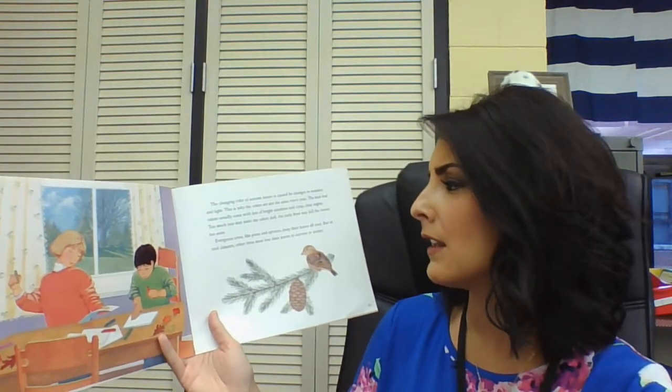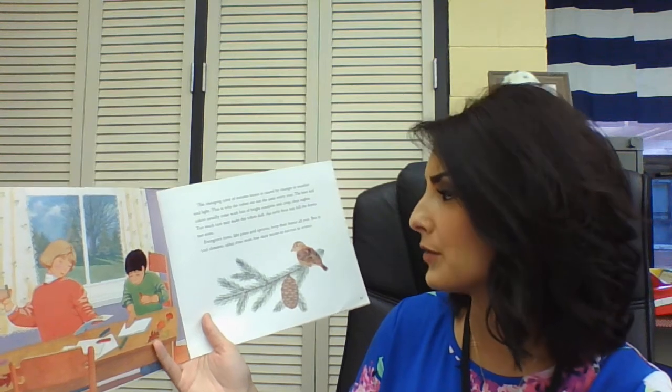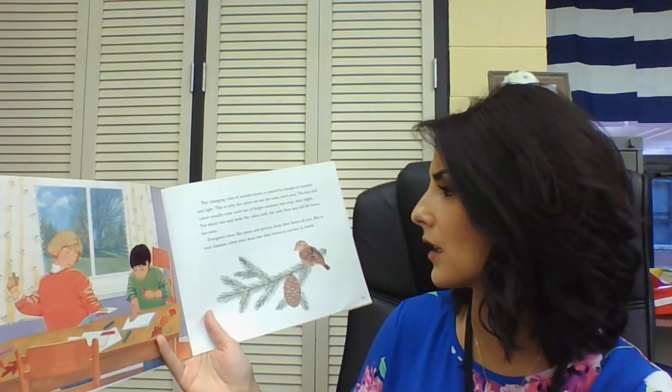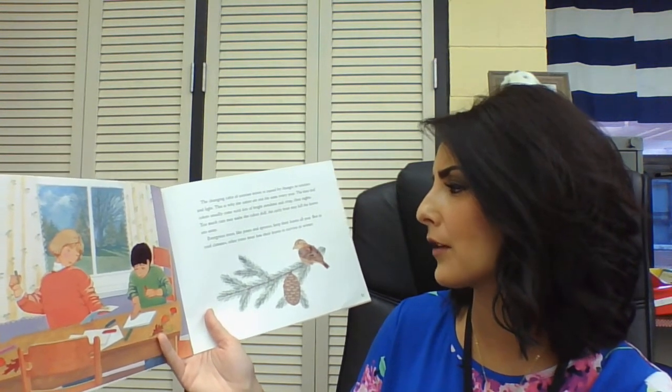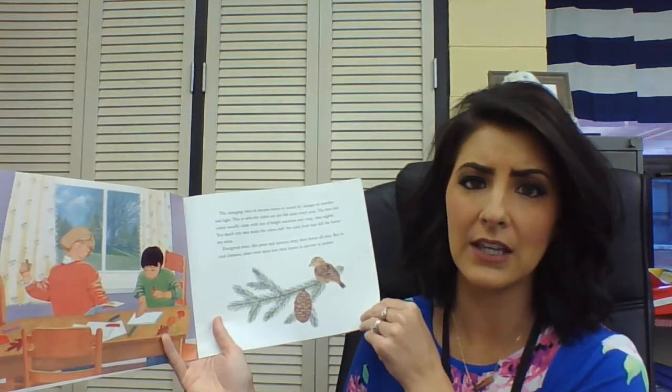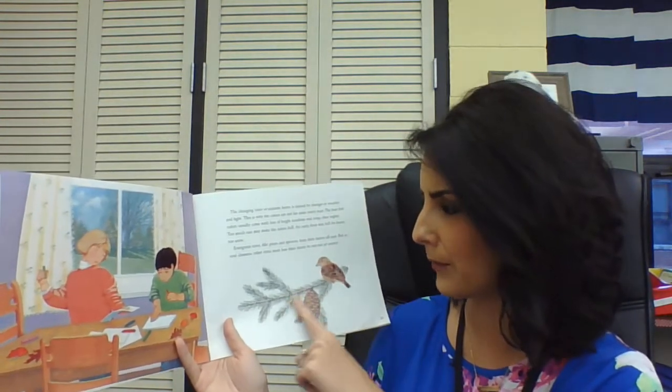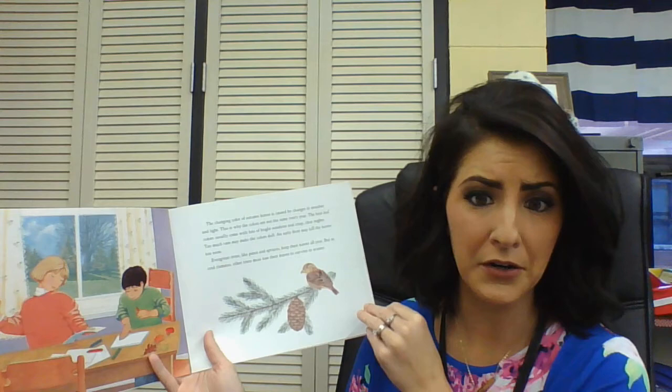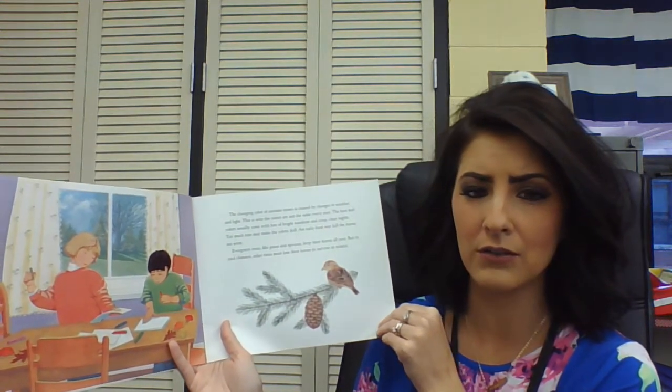Evergreen trees like pines and spruces keep their leaves all year. But in cool climates, other trees must lose their leaves to survive in the winter. So a pine tree is just like a Christmas tree, and they have their needles all year round.